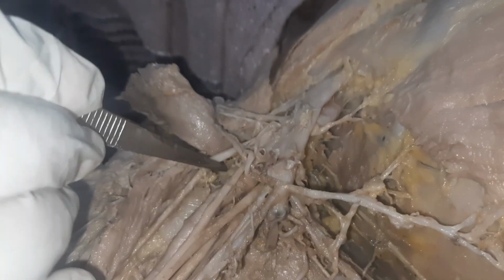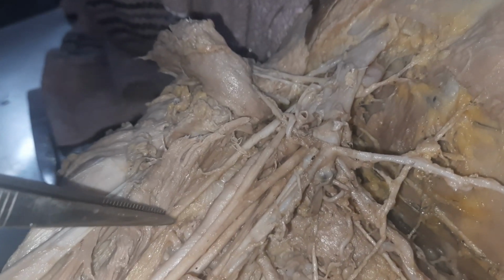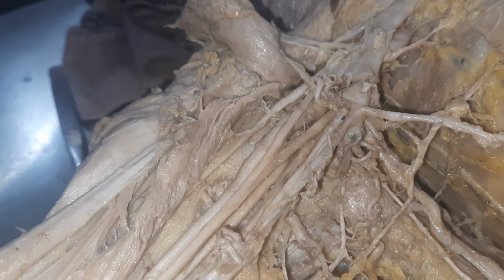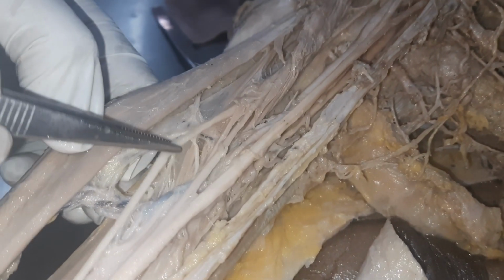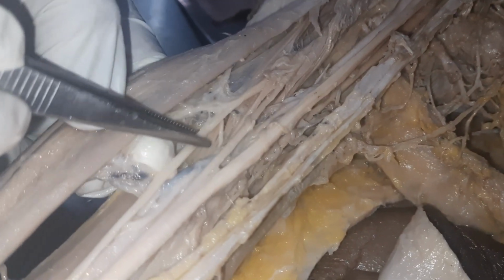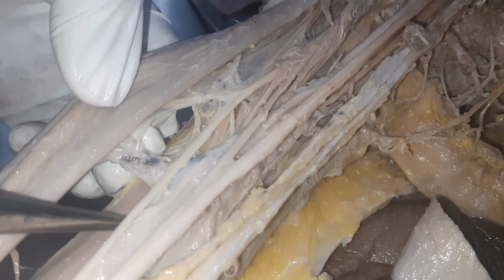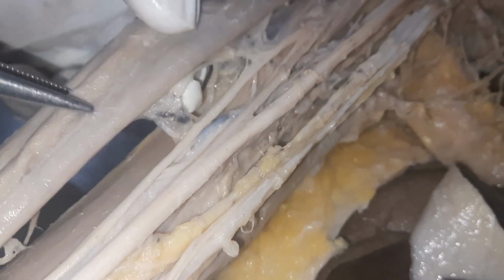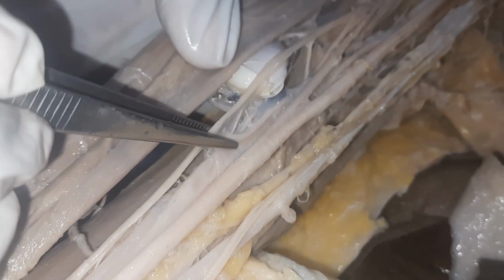This is nothing but the same musculocutaneous nerve, which is piercing it and coming out. Now it is appearing between brachialis and biceps brachii. So this is your musculocutaneous nerve.